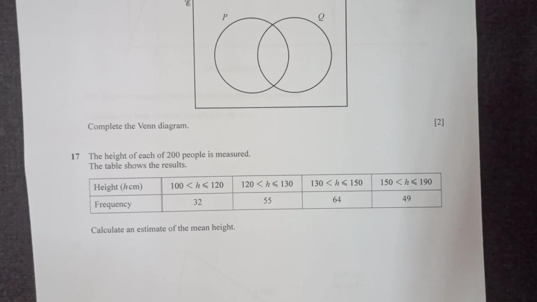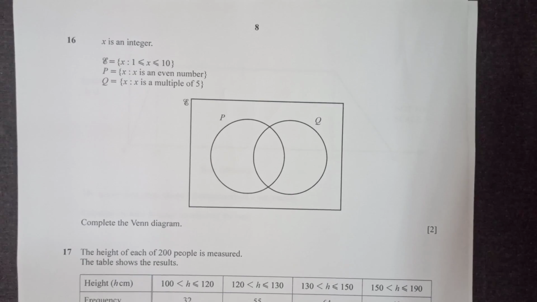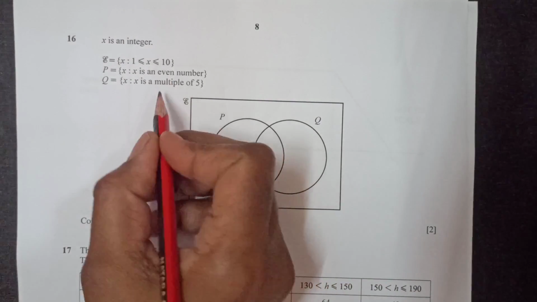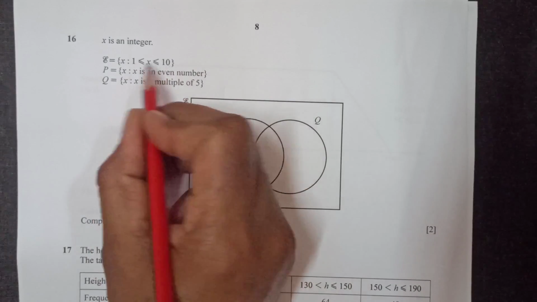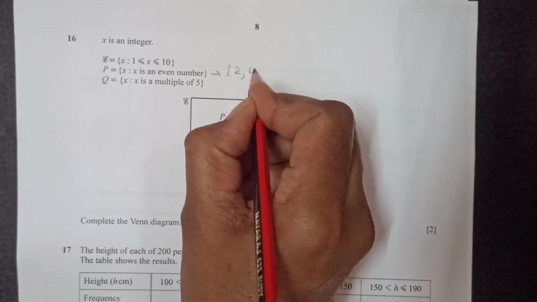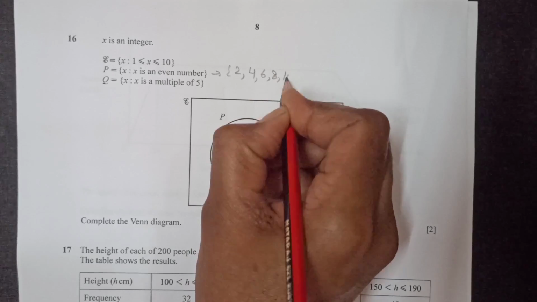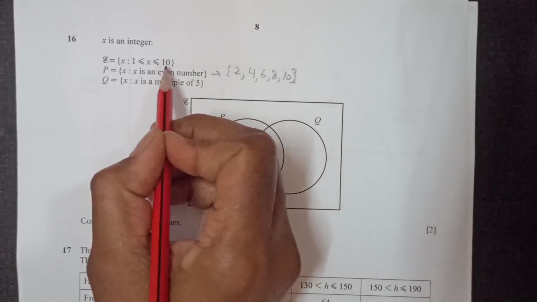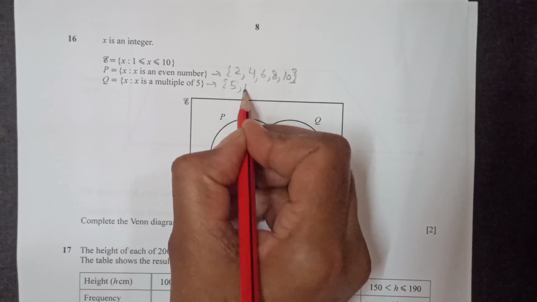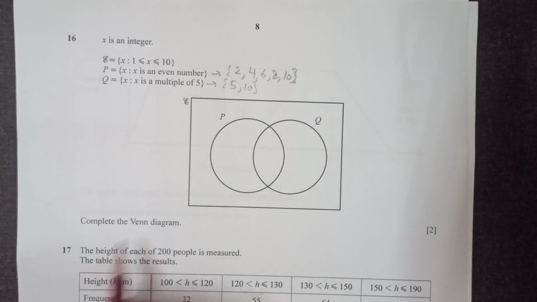Number 16 we have here, x is an integer and we are given these numbers here. The universal set is from 1 to 10. P: x is an even number. So between 1 to 10 we have even numbers: 2, 4, 6, 8 and 10. 10 is included because there is an equal sign. And multiples of 5 here will be 5 and 10, only 2, right? So complete the Venn diagram.